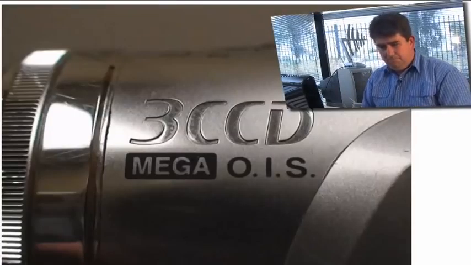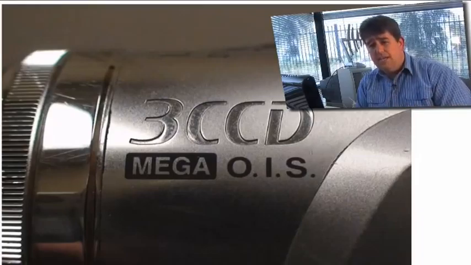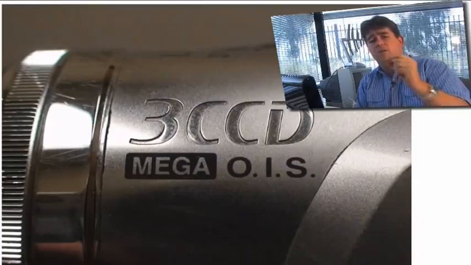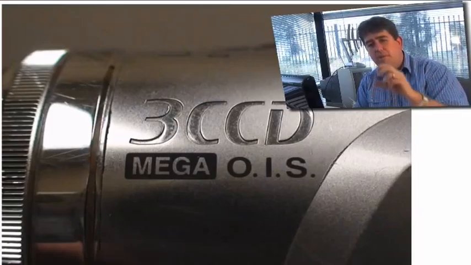If you don't have that and you are having to move, another really good technique, or not so much a technique, but a really good use of the camera, is to use the image stabilizer on the camera.